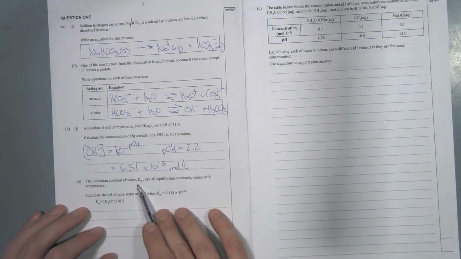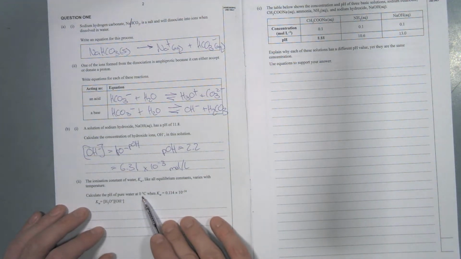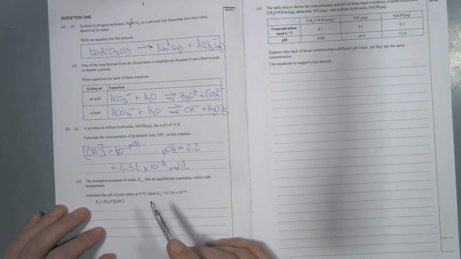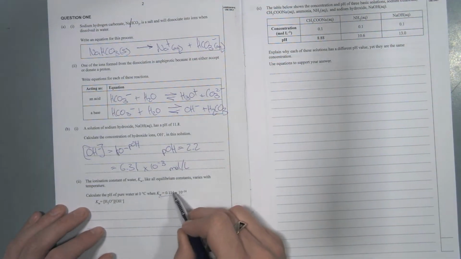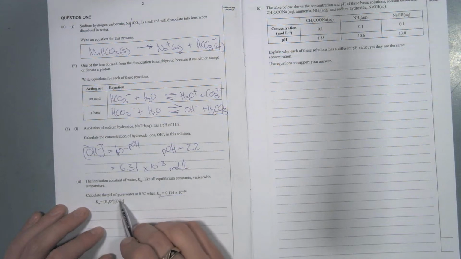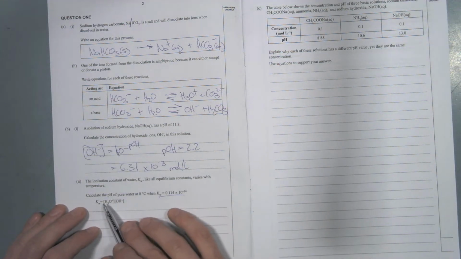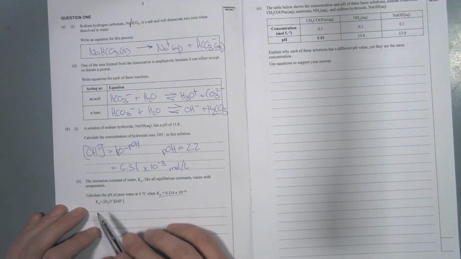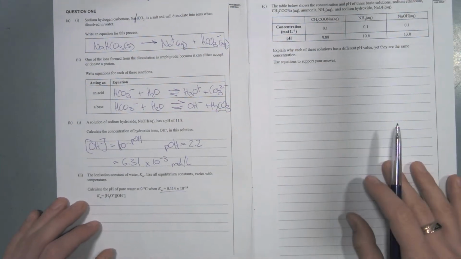Okay, the ionization constant of water varies with temperature, and the dissociation constant is not 1 times 10 to the negative 14 now, it's changed. How do we work out the concentration of these? Okay, so we need to recognise that these are going to be the same. And we can use that to calculate the pH if we can work out the H3O plus.